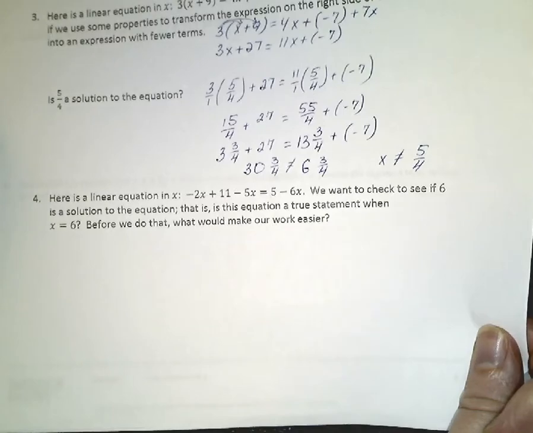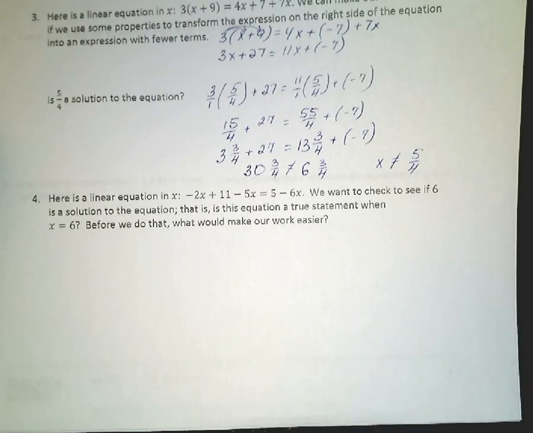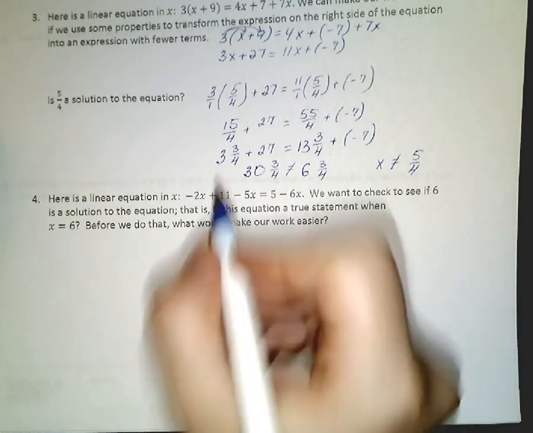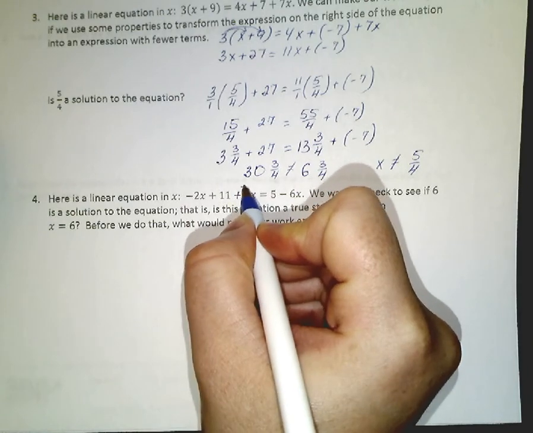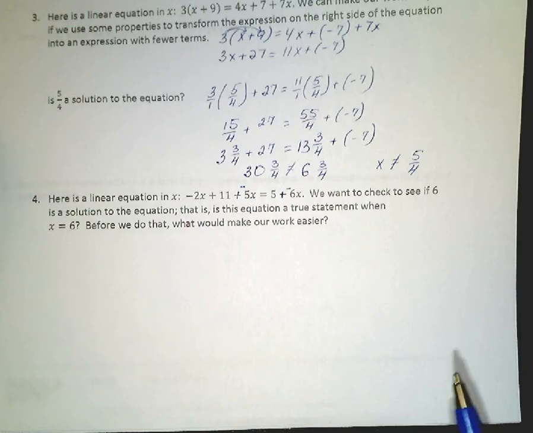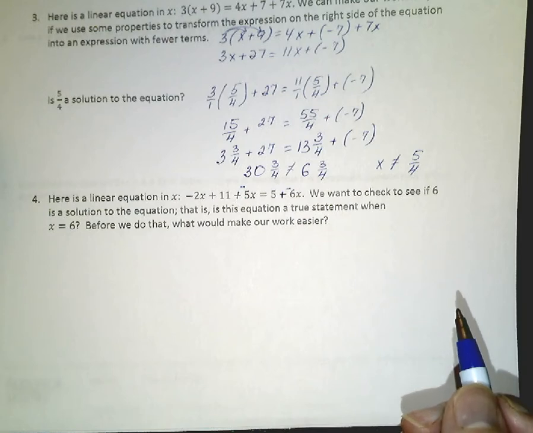Number 4. Here is a linear equation in x. Negative 2x plus 11 minus 5x equals 5 minus 6x. I will right away change subtraction into addition of the inverse because that's what we do. And it's easier to solve all of these equations later on. We want to check to see if 6 is a solution to this equation.